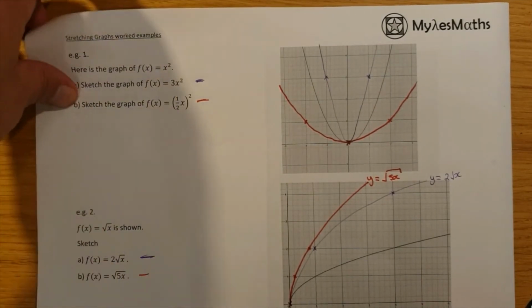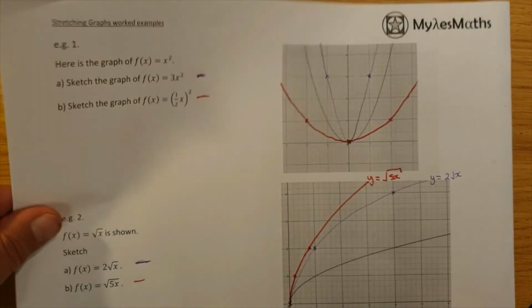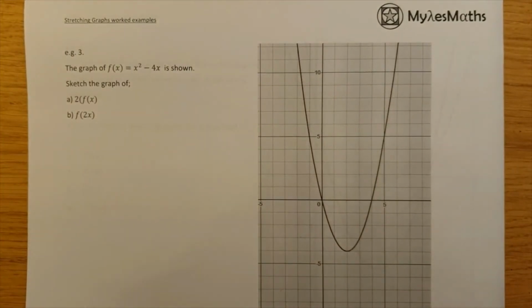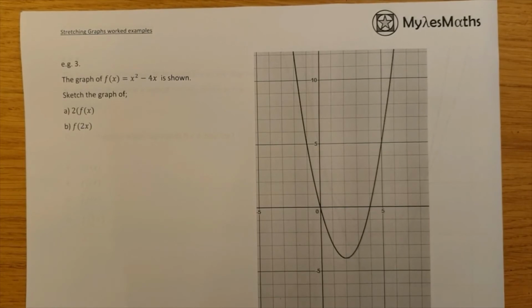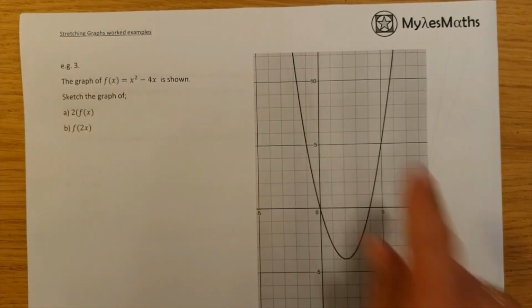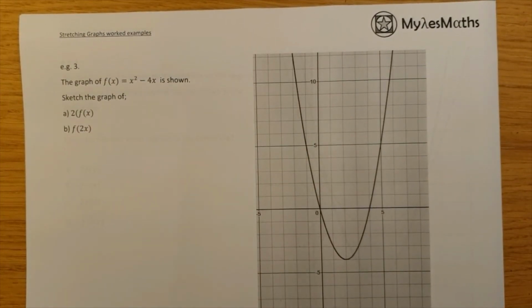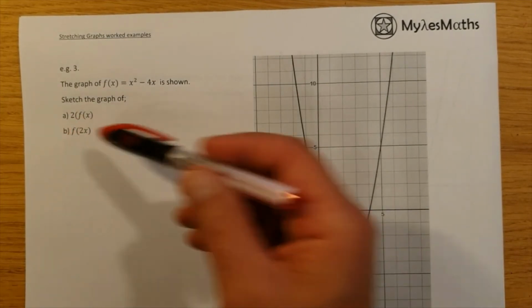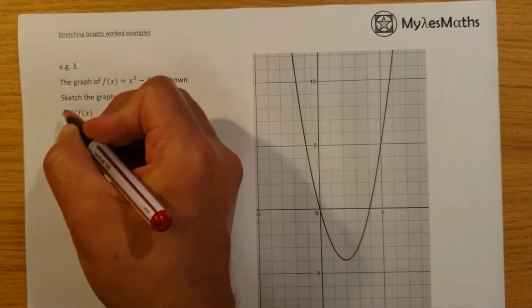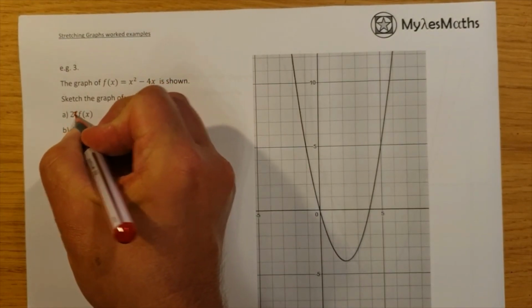So there's a couple of quick examples. Let's take a couple more so you get a real sort of flavour for what these sorts of questions at a GCSE level look like. The graph of f of x equals x squared minus 4x is shown. Sketch the graph of 2f of x. There's an extraneous bracket got in there somehow.